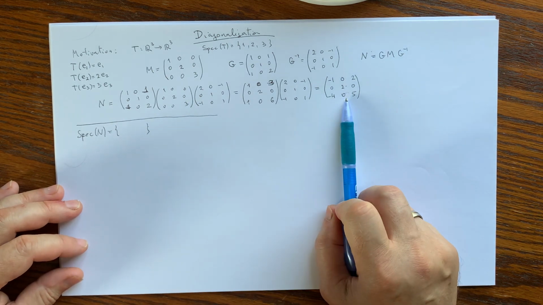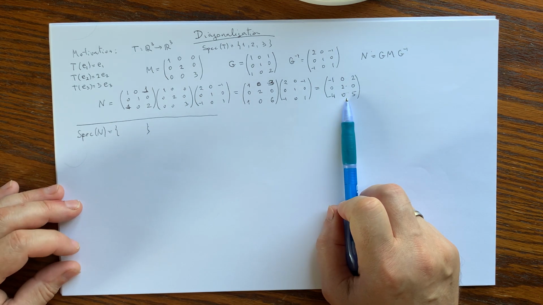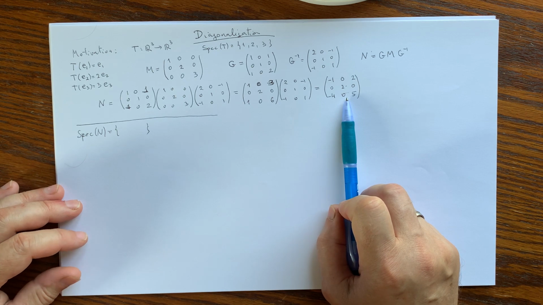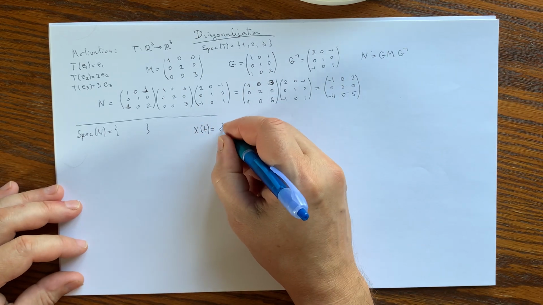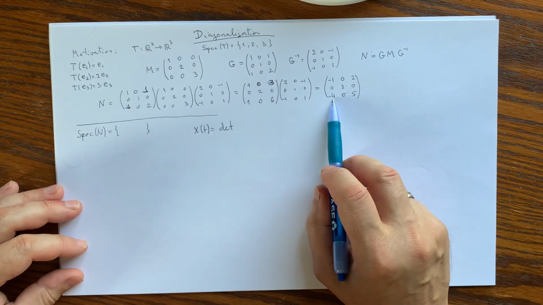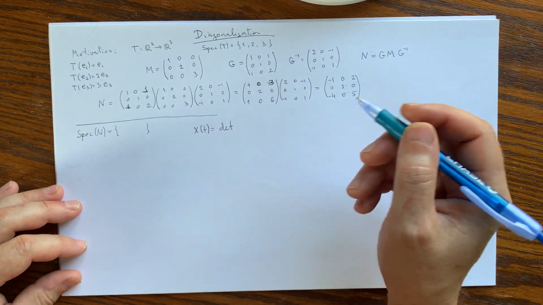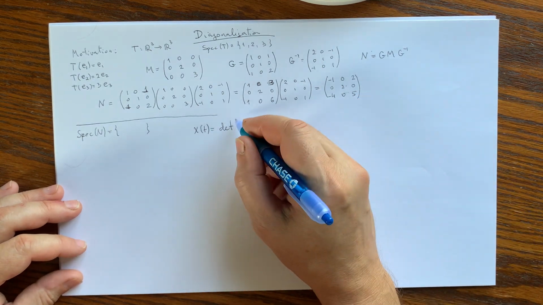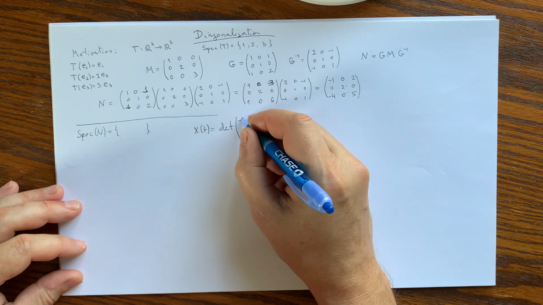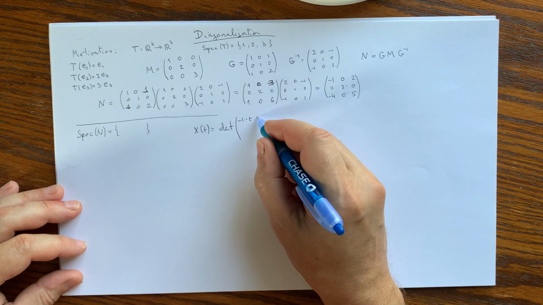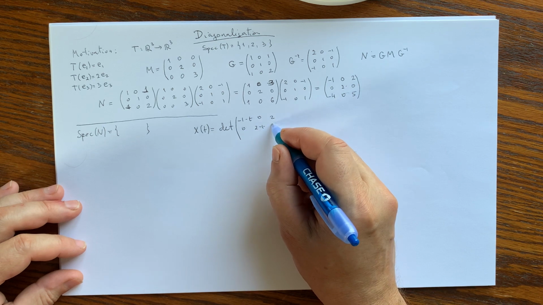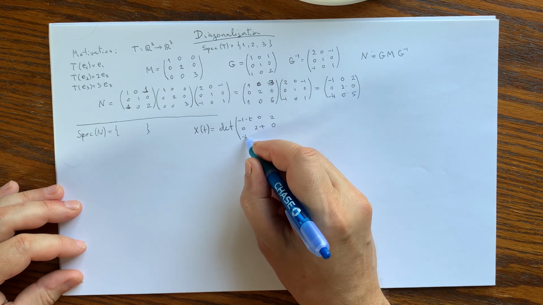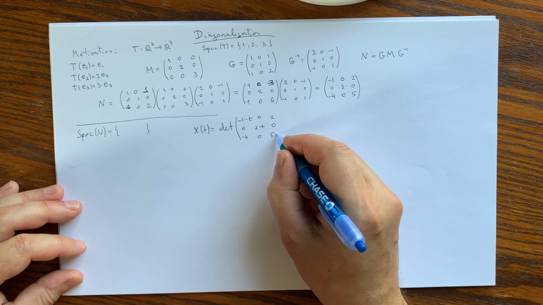By computing the characteristic polynomial, finding the roots, and then solving homogeneous equations, one for each root. The characteristic polynomial will be the determinant of the matrix N with t subtracted from its diagonal entries. So it will be -1 - t, 0, 2, 0, 2 - t, and then 0, -4, 0, 5 - t.